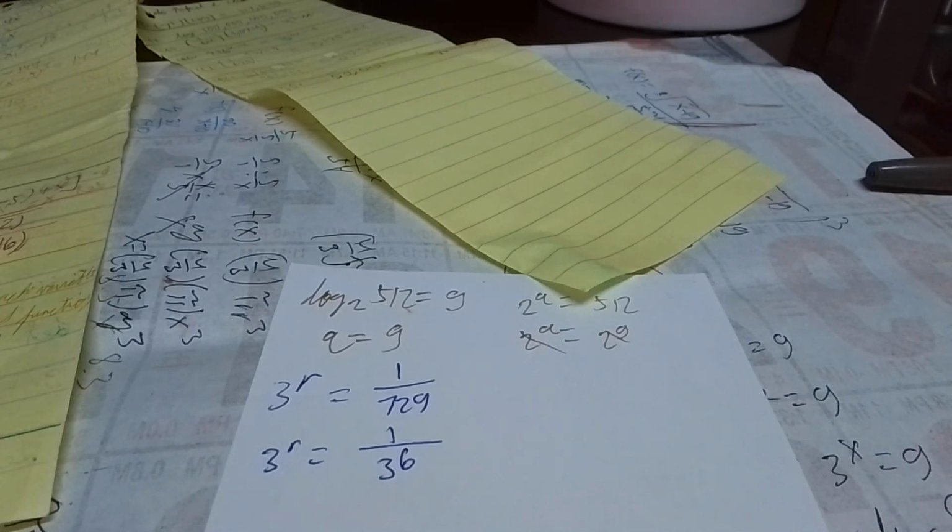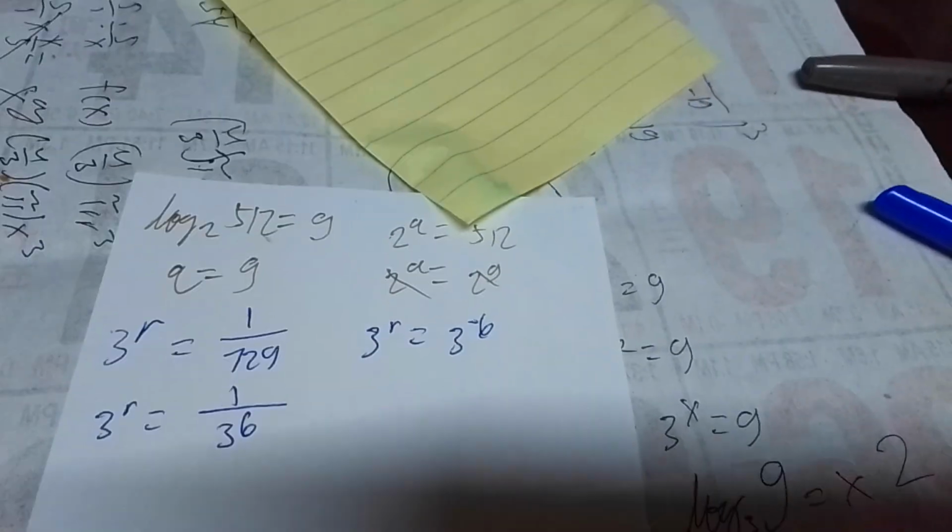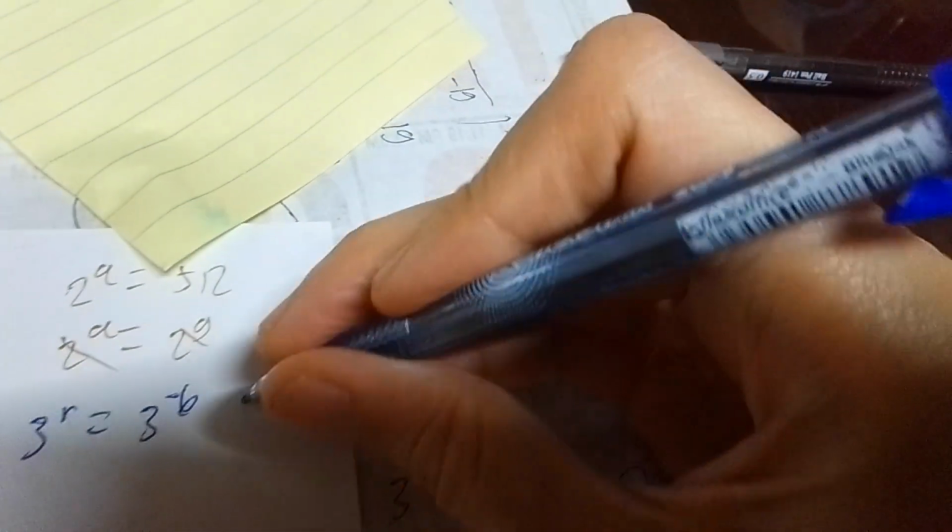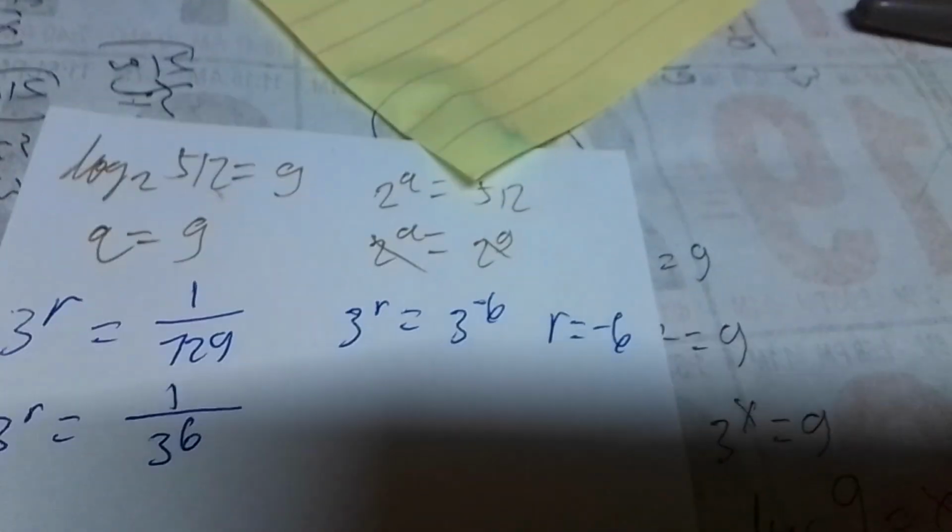Now you have to bring it up, which makes it negative. So it's going to be 3 raised to the r equals 3 raised to negative 6. And now that the bases are all equal, you can conclude that r is equivalent to negative 6. But wait, we're still not yet done.